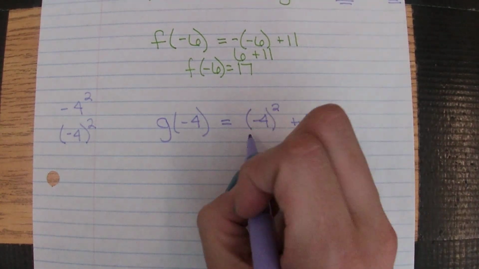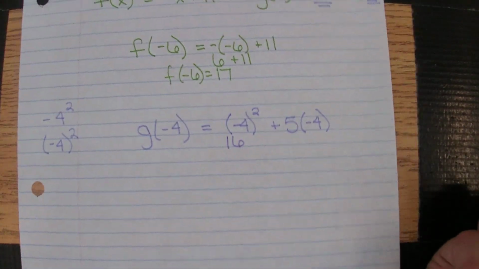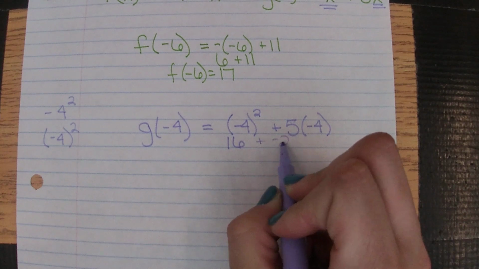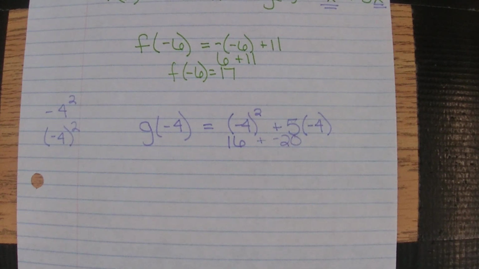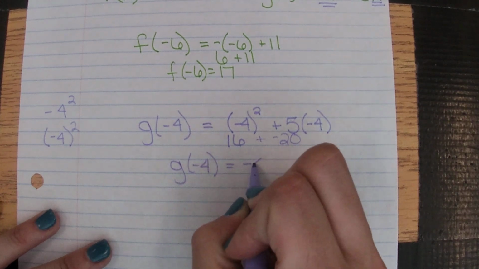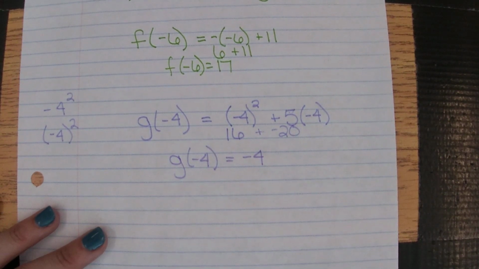Okay, so negative 4 squared is a positive 16. 5 times a negative 4 is a negative 20. So you can think about that as plus a negative 20 or minus 20, either way. And we'll get g of negative 4 equals negative 4.